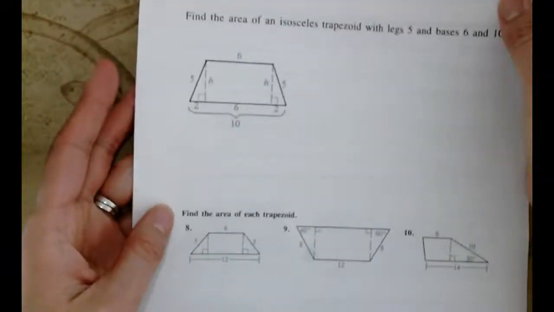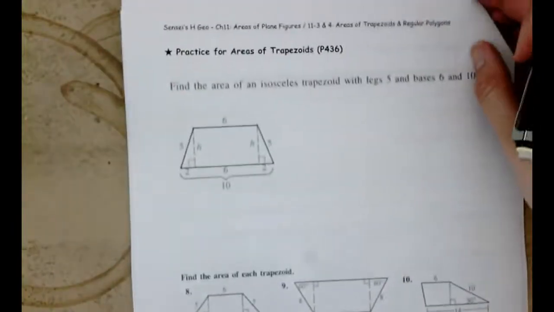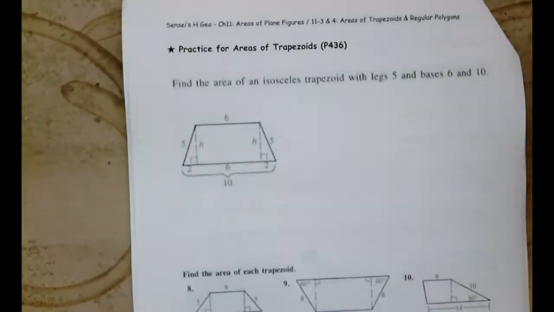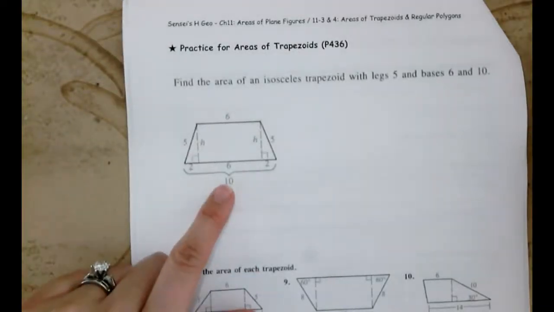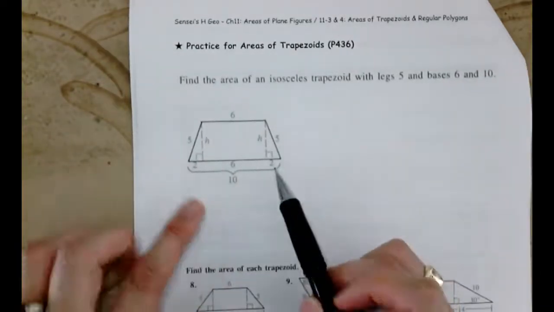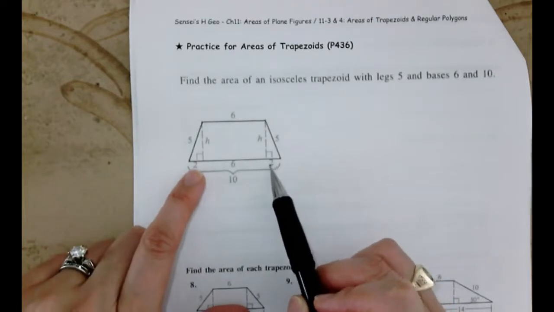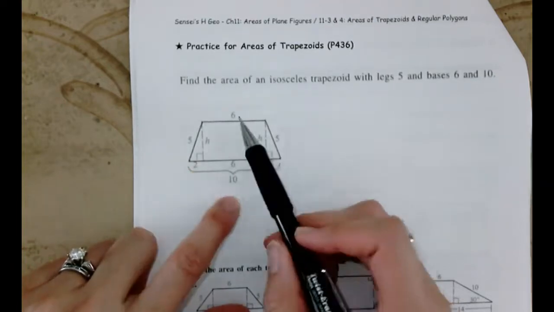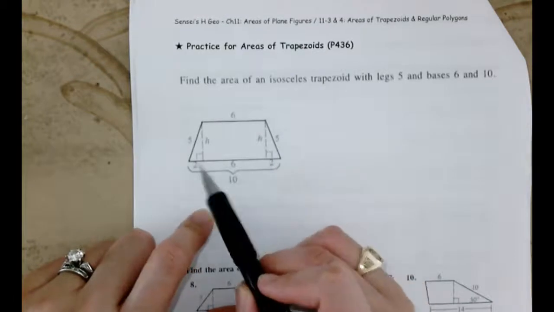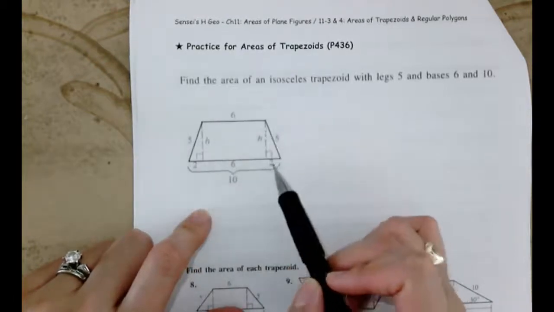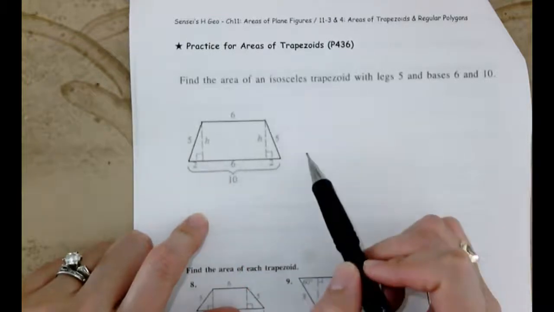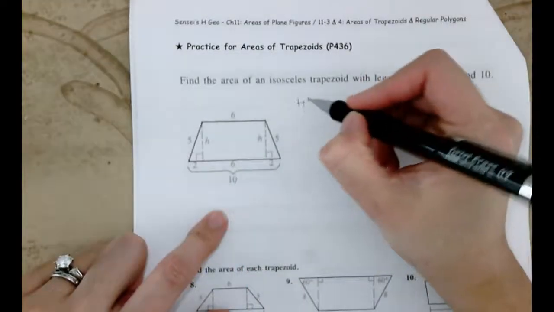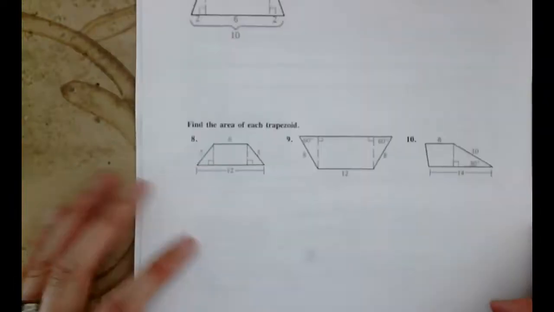All right, so here's a trap practice. Okay, find the area of isosceles trapezoid with leg of 5 and bases of 6 and 10. Okay, so in this problem they gave you 2 here, but in the regular problem you're not going to get this. You have to know that if this is 6 and that's 10 and it's isosceles, you should get 2 and 2. You got 2 and 5, you can get height, get the area.